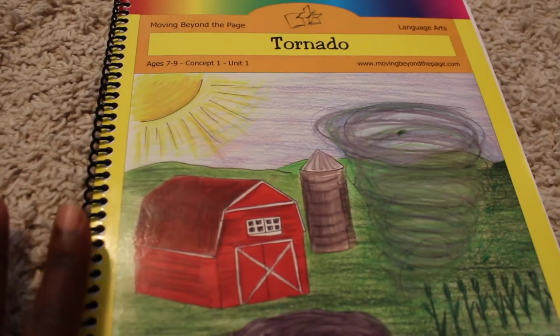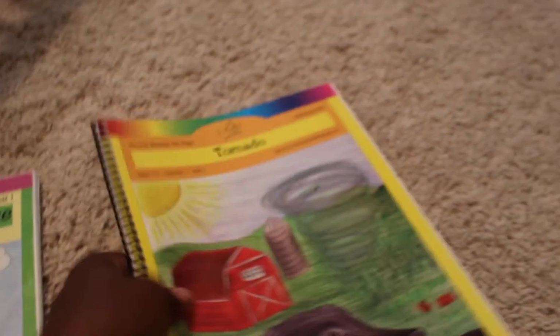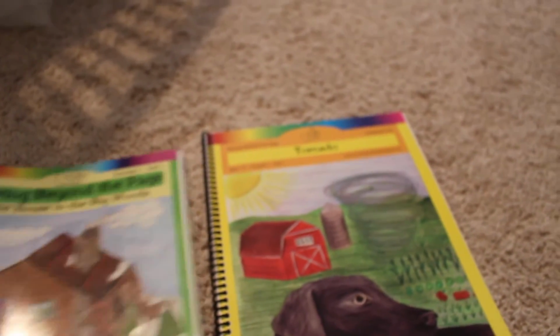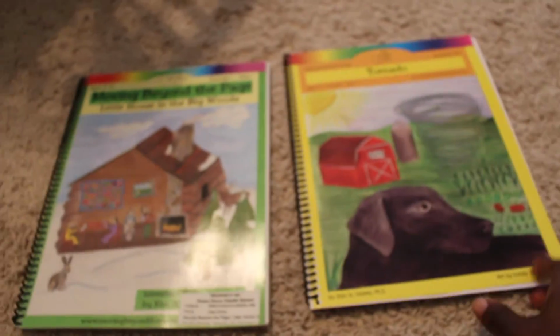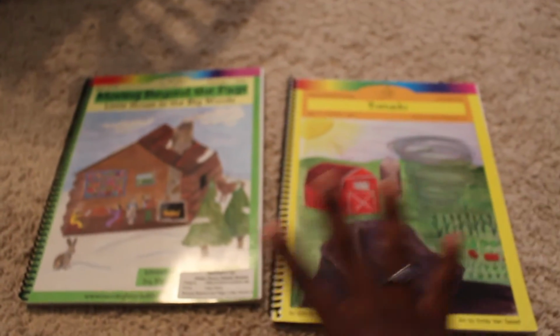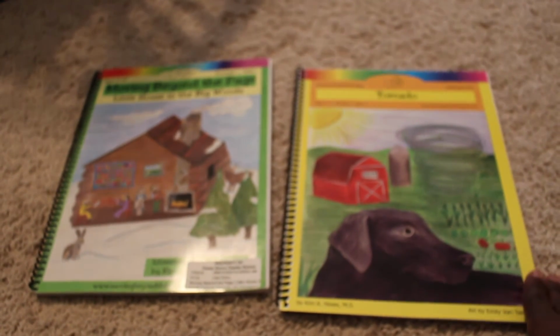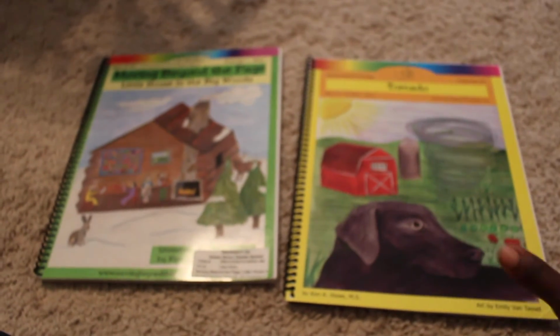But they do well as standalone, so you can just get literature if you want, and I believe each of these is $30 a piece, so they're pretty pricey. Take your time through it. I think a lot of people are scared away by the price of everything. If you're getting both the science and language arts together, it looks like a pretty hefty amount out of pocket when you're getting everything for the entire school year.